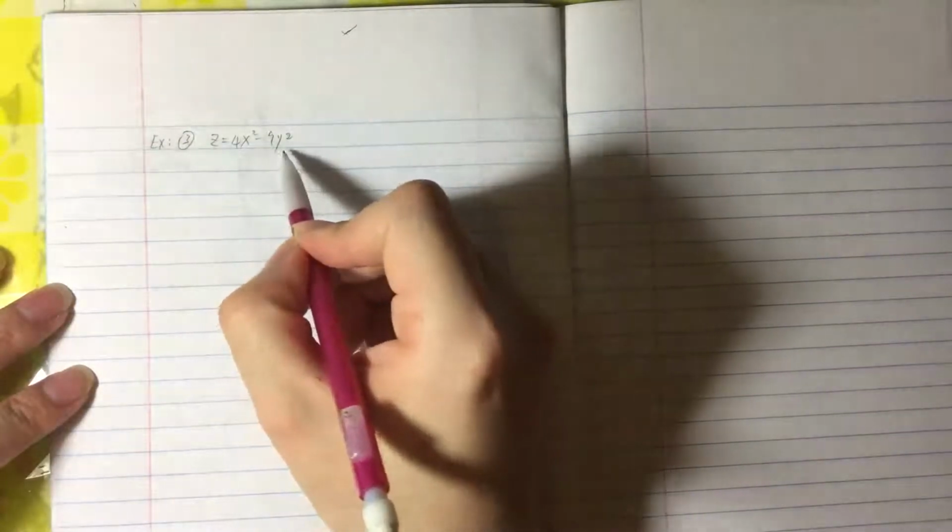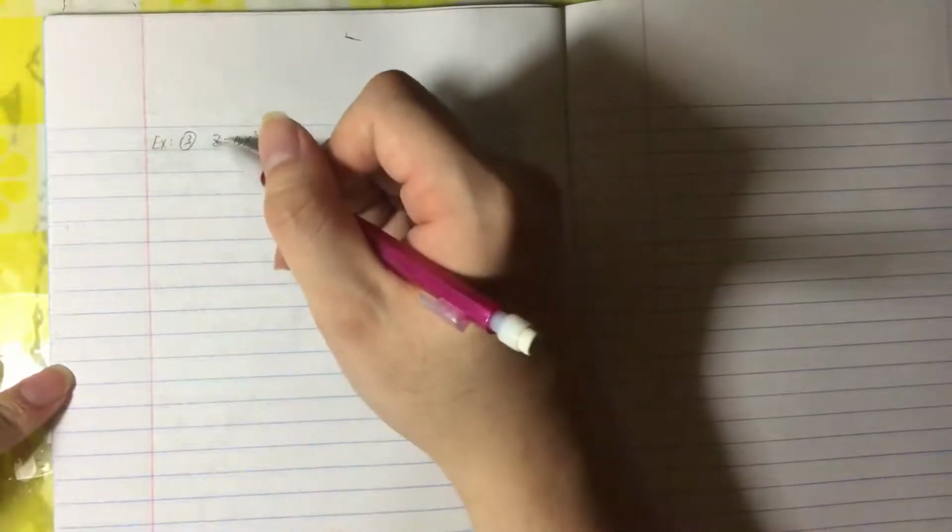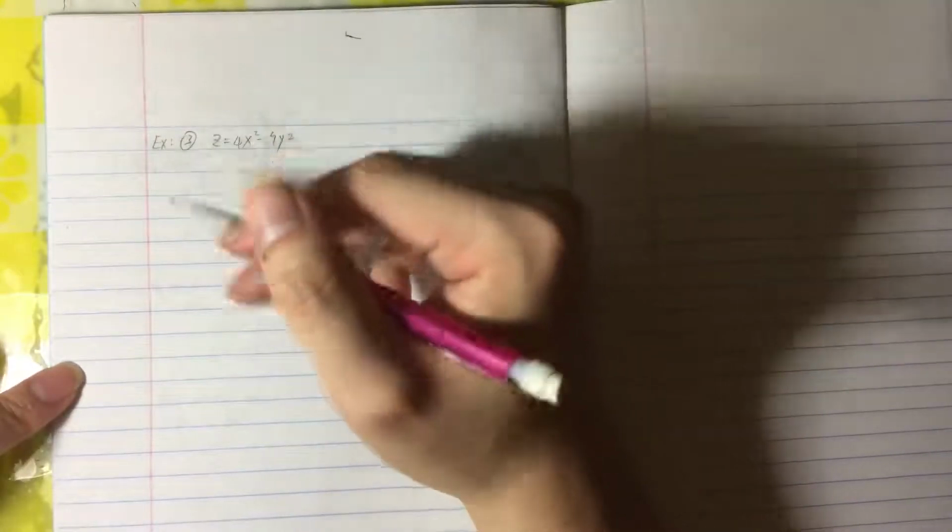Next example, z equal to 4x squared minus 9y squared. Here, z has power 1, and both x and y have power 2. Let's try to find the level curves along the z-axis. When both x and y have power 2 and z has only power 1, find level curves along the z-axis.